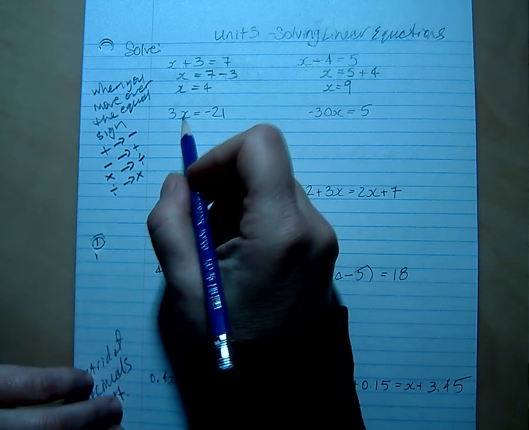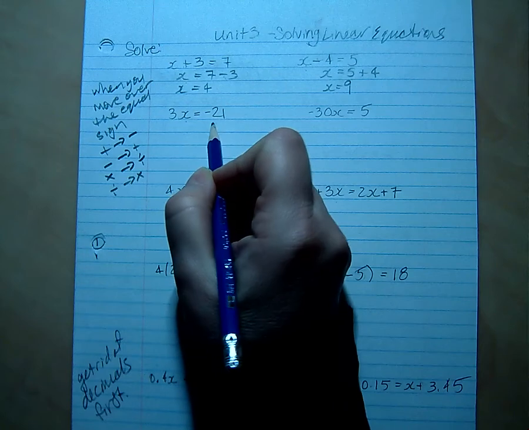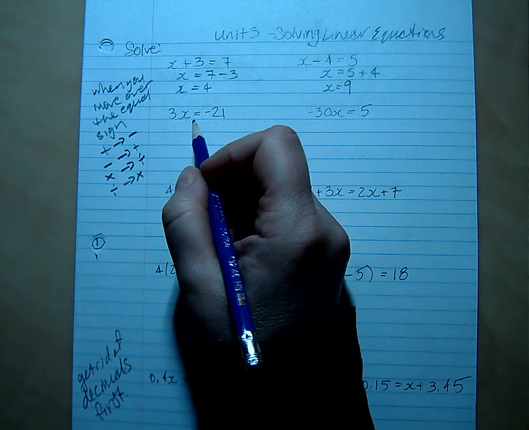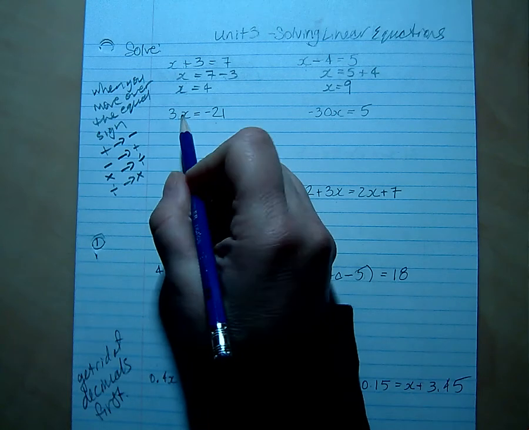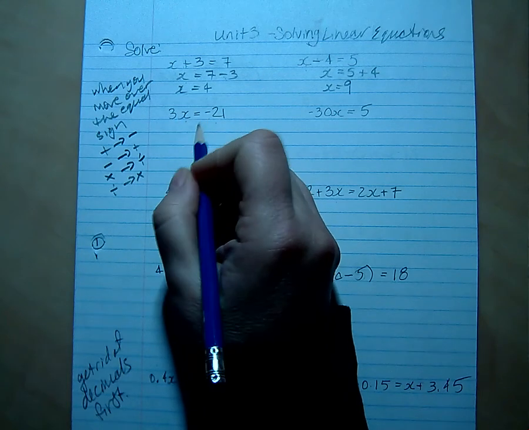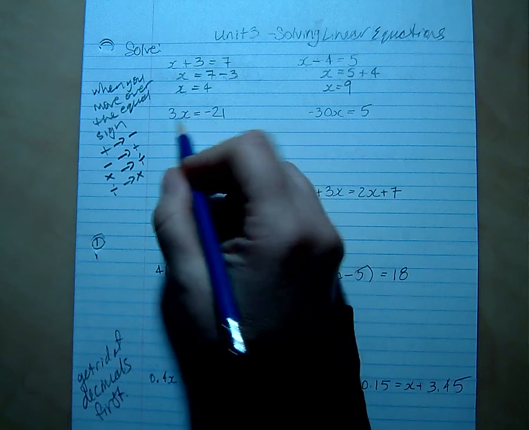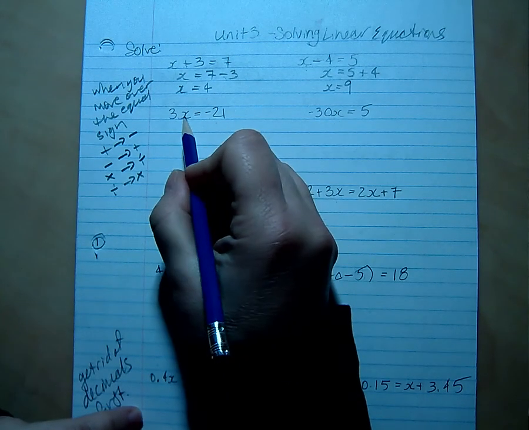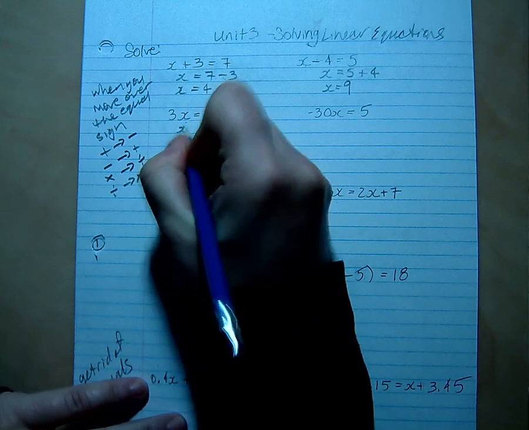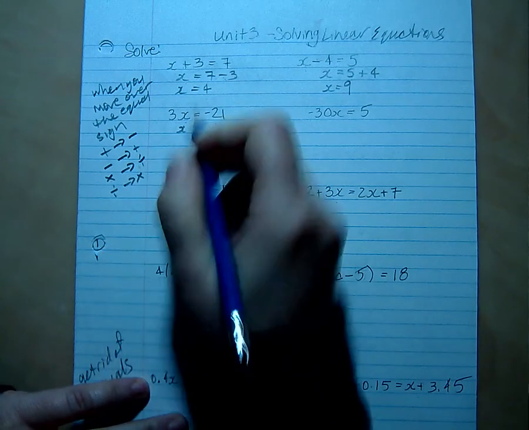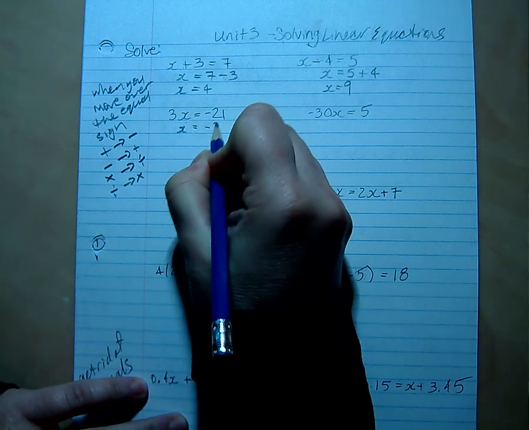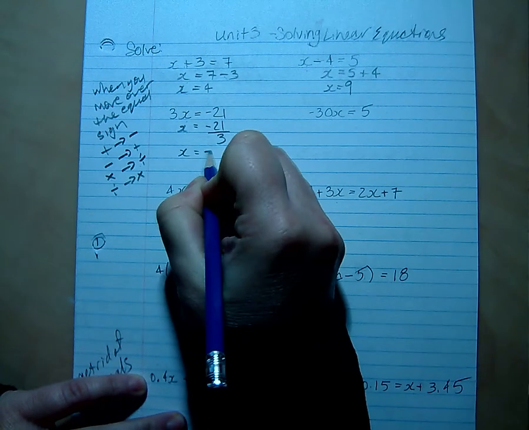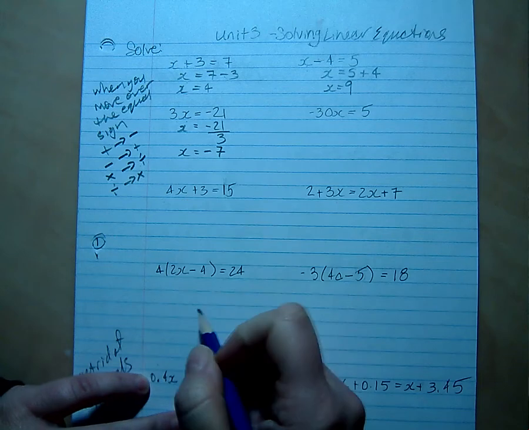Okay, so here we have 3 times something is negative 21. Well, you know your times tables, so you know that if it's positive 3 times something and the answer is negative, the answer is going to be negative. And 3 times what is 21? Of course, 7. But if this is 3 times x, when you bring it over, times is going to become divide. So that'll be negative 21 divided by 3, and of course the answer is indeed negative 7.